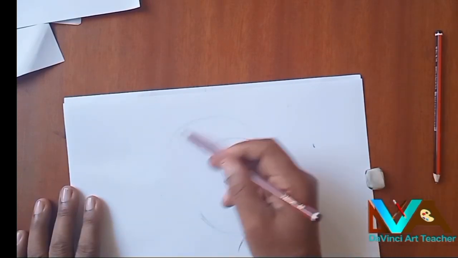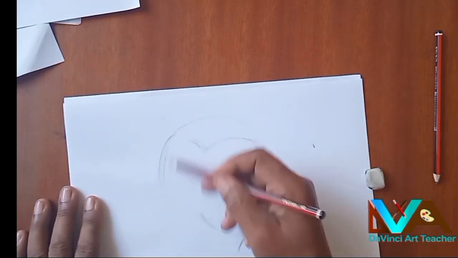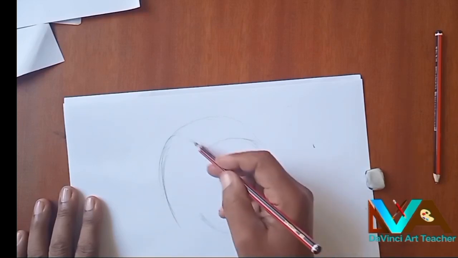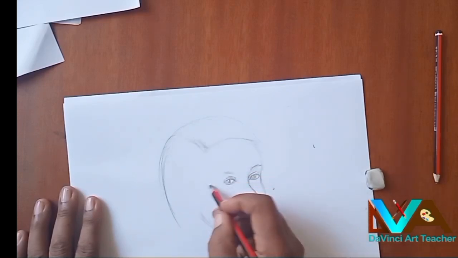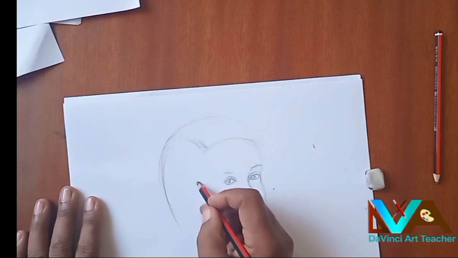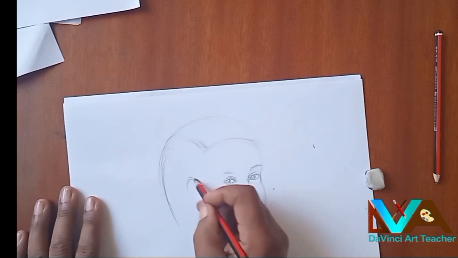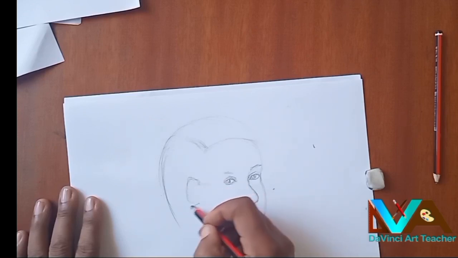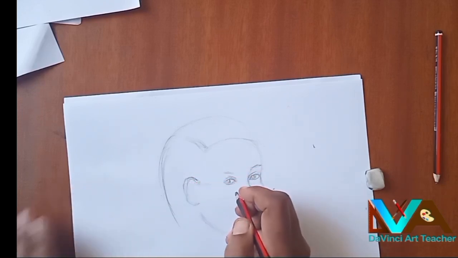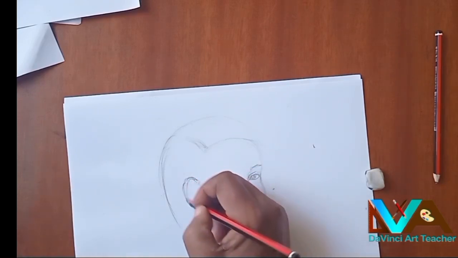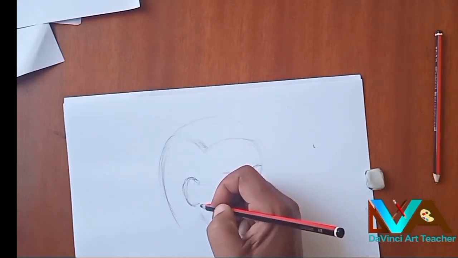So we have to put weights on this side, weights of different shades, different sizes, maybe the ear. The ear can add some weight on this side. We are adding some weight.